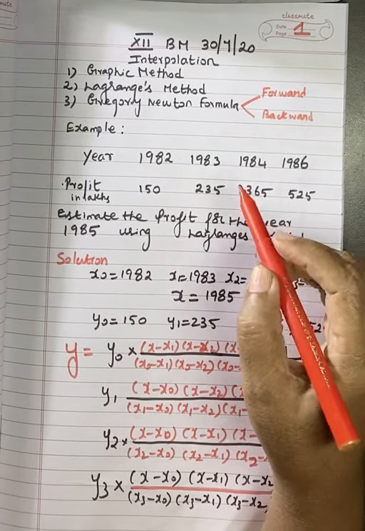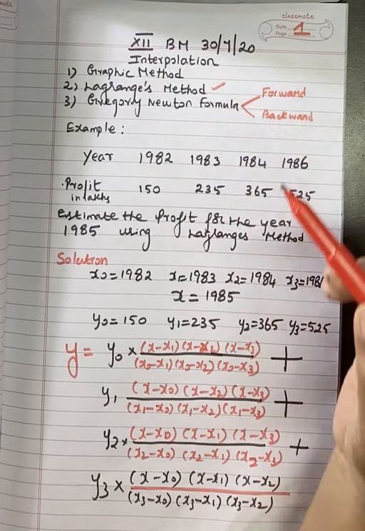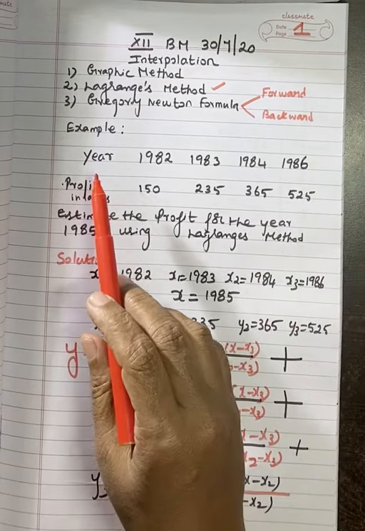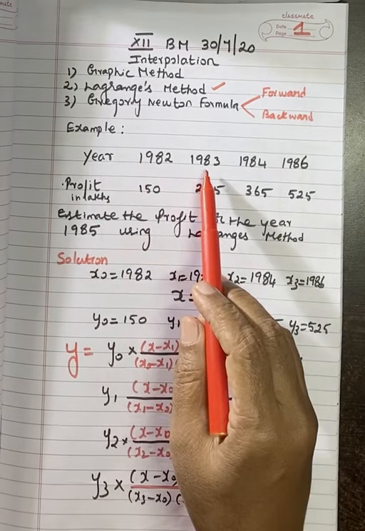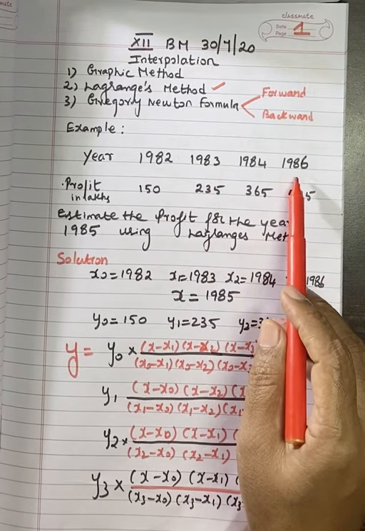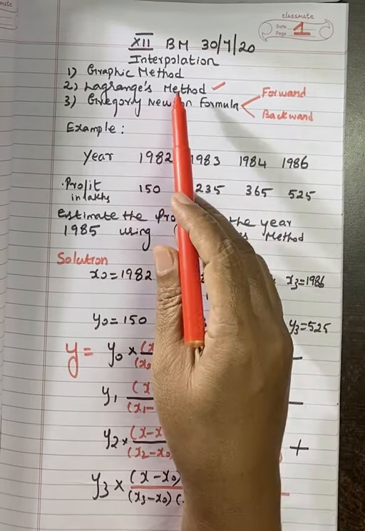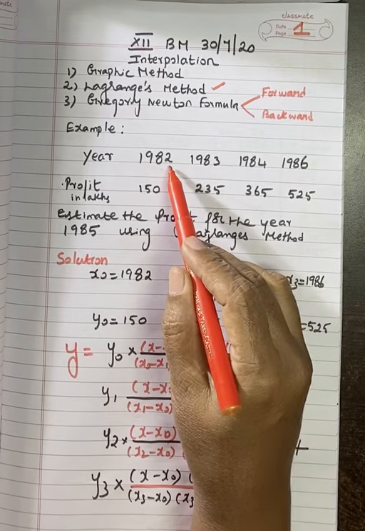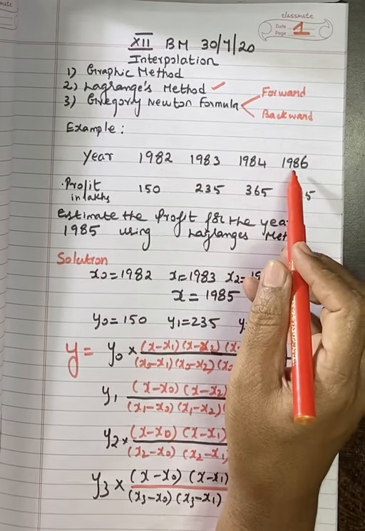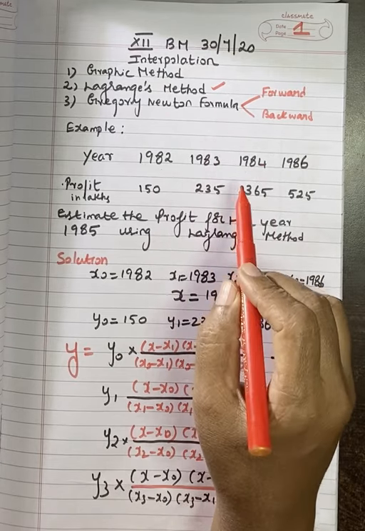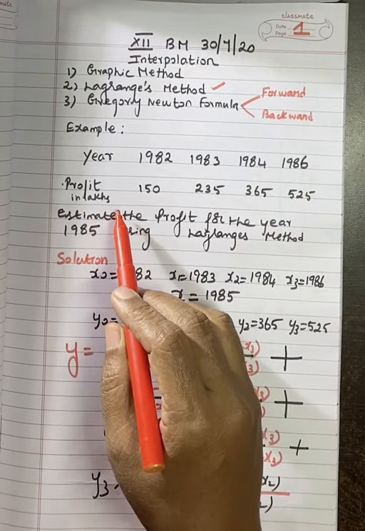Okay. We see one example for Lagrange's. They have given the years 1982, 1983, 1984, 1986. In Lagrange's method, there is no need for equal distance. See, one difference, two difference. So no need for equal distance. Profit they have given in lakhs.